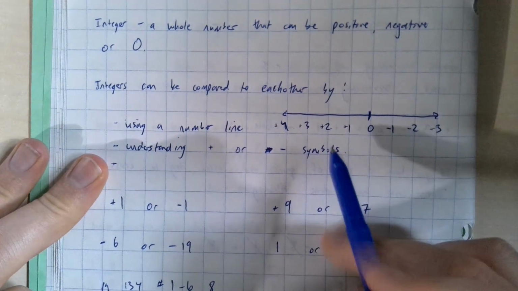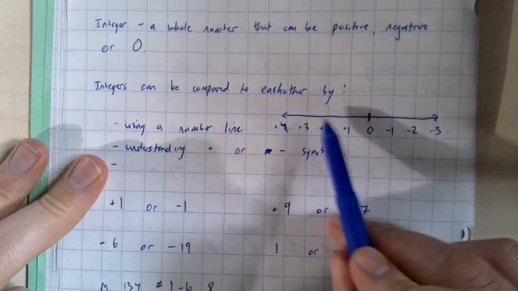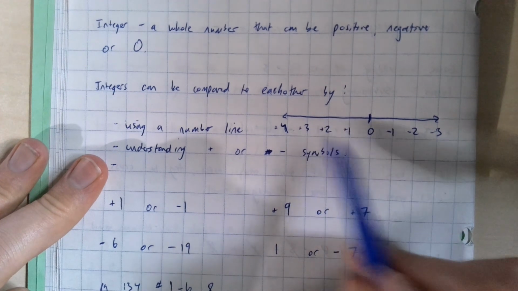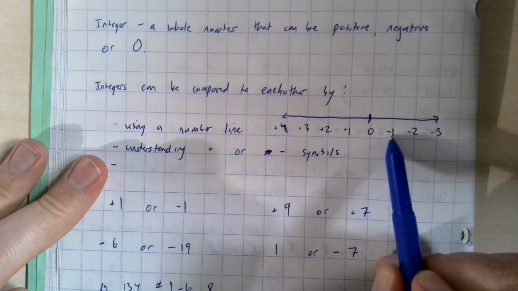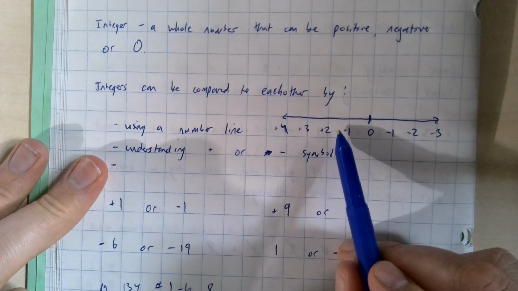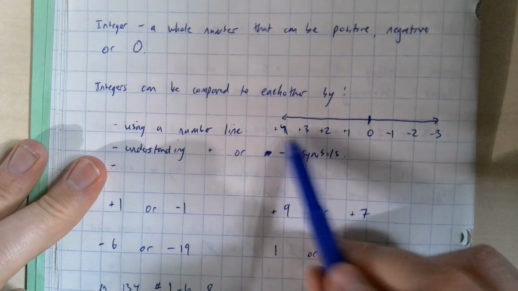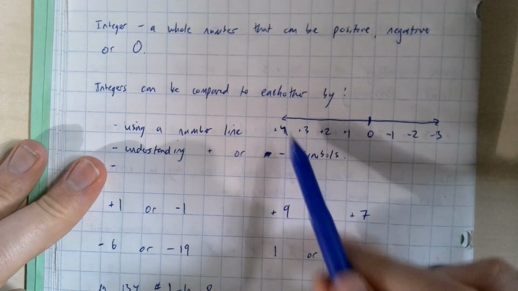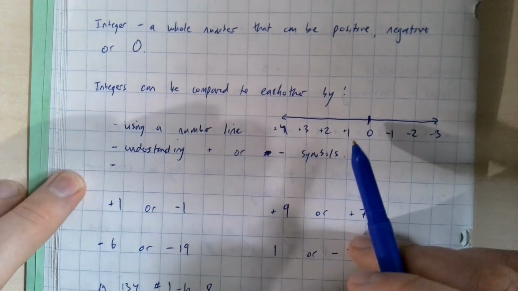I could say, which one's larger, positive 3 or negative 1? The one to the left is always going to be the larger one. Okay, so positive 3 is a bigger number than negative 1. Or I could say positive 4 is larger than positive 1, even though both are in the positive section, it's to the left on the number line. That's one way. If you want to use a number line, you can do that.